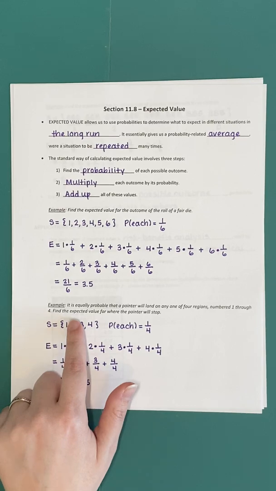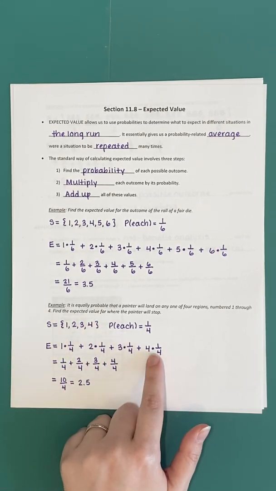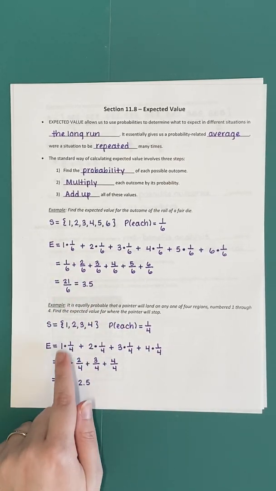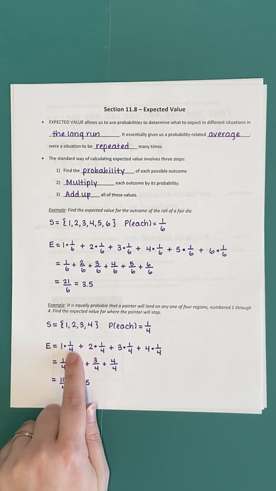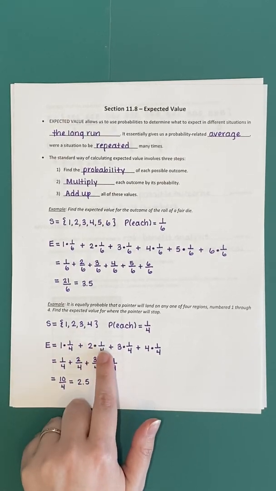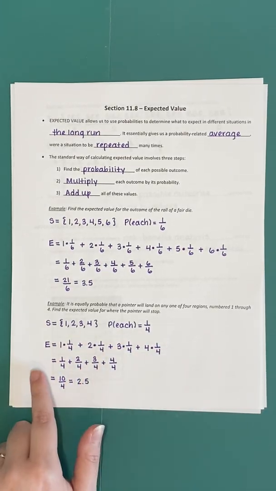So 1 times 1/4, 2 times 1/4, 3 times 1/4, and then 4 times 1/4. This is basically the same as the problem above algebraically. 1/1 times 1/4 is going to be 1/4. 2/1 times 1/4 is going to be 2/4, and then 3/4, and then 4/4.